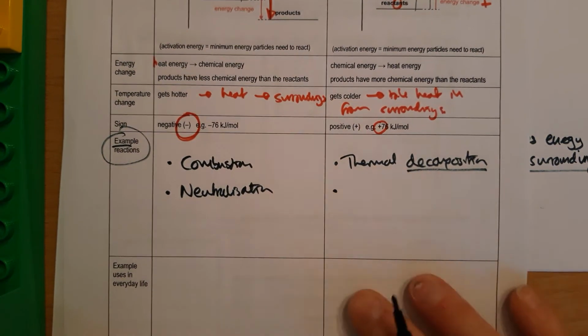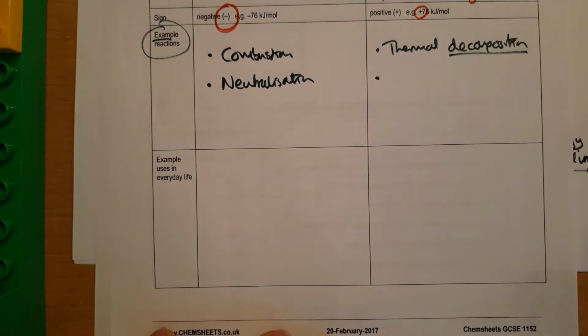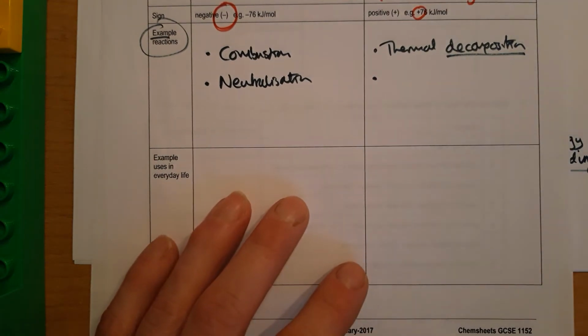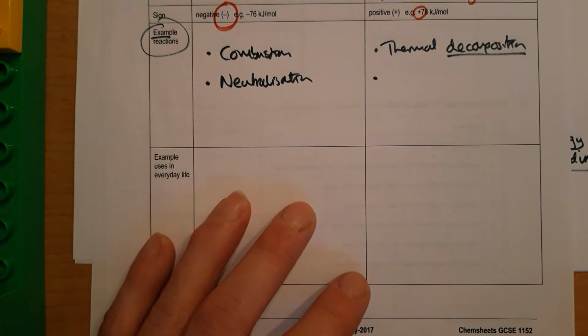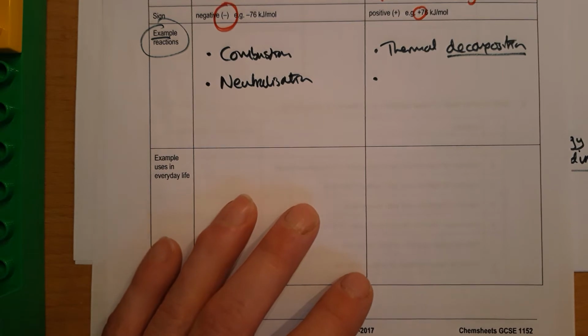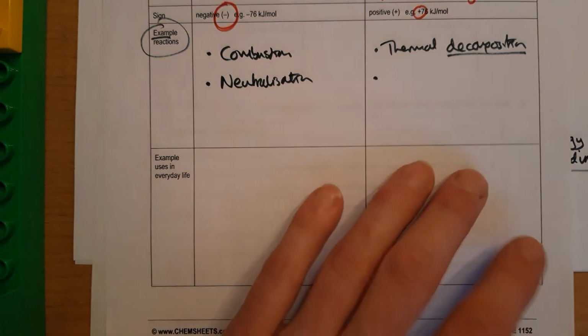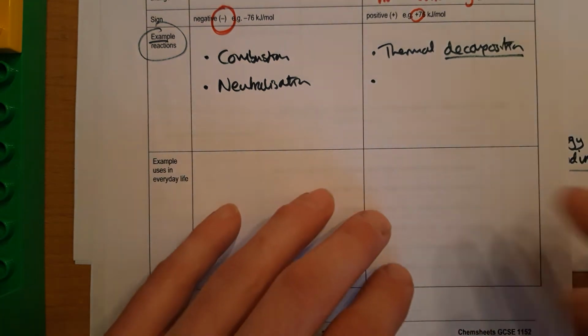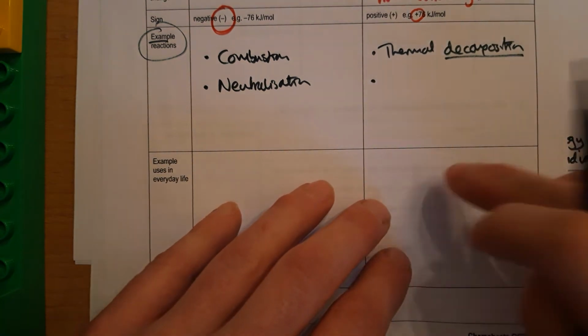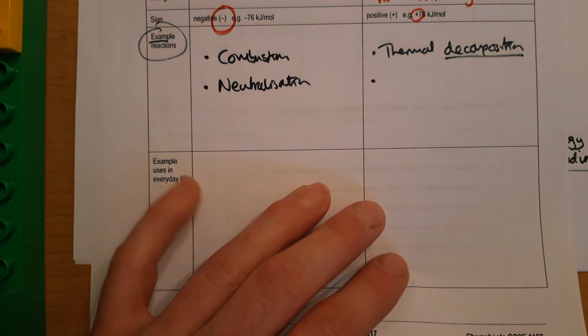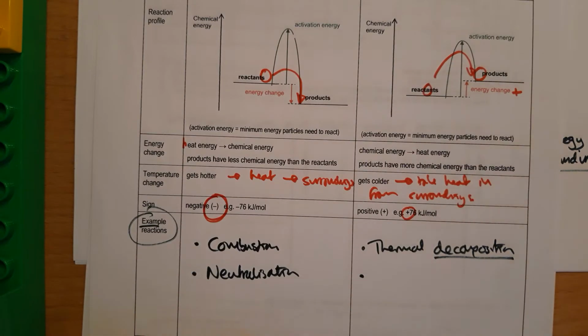Uses in everyday life: heat packs, fires, keep you warm. Car engines have combustion going on. For endothermic reactions, I think you might have had cold packs, ice packs, not the type that you put in the freezer, but chemical ice packs. And again, there were some other examples.